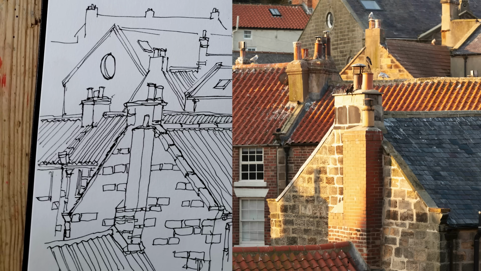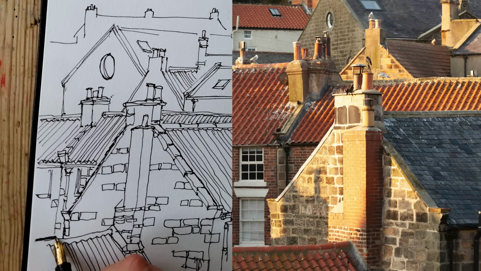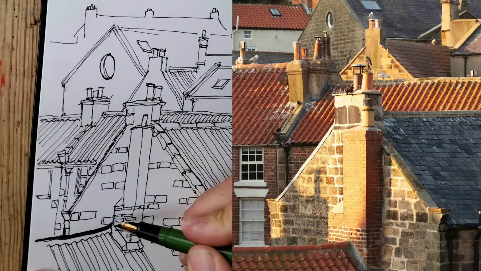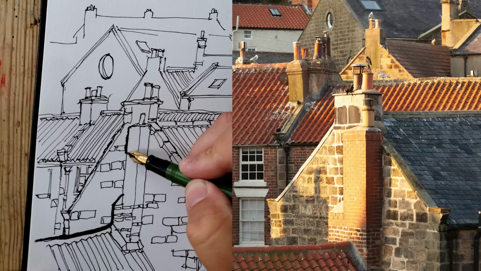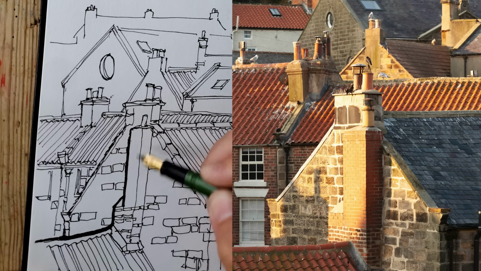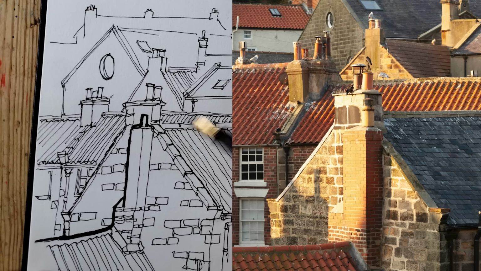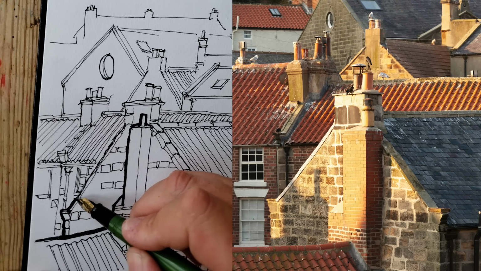So the next stage here is I'm going to use a Fude pen, which has got a really thick nib on it, and I'm going to go in and put in some right chunky lines. Right chunky they are, and those are going to be just in the foreground area on that gable and on that roof that's just there. I just want to punch those up a little bit.